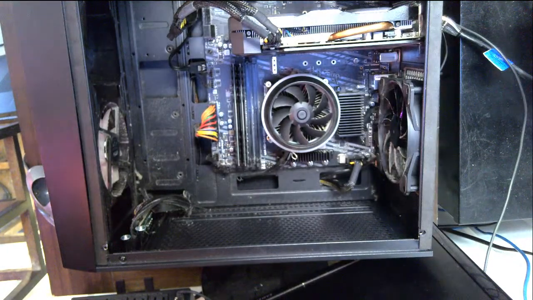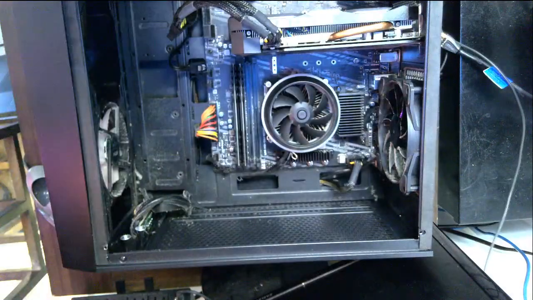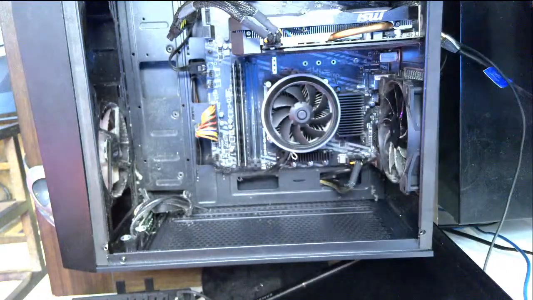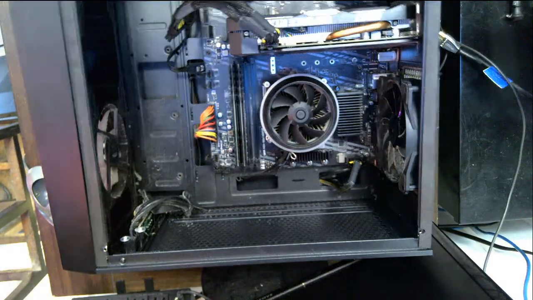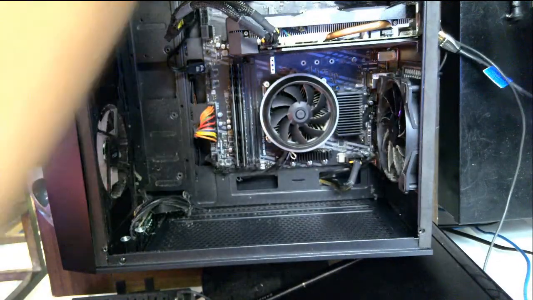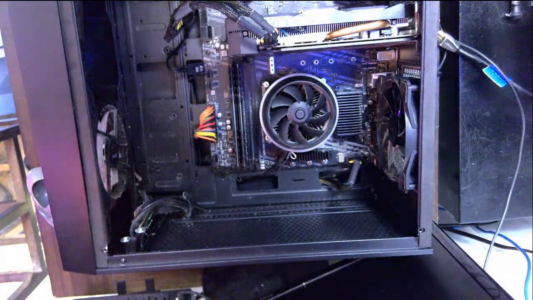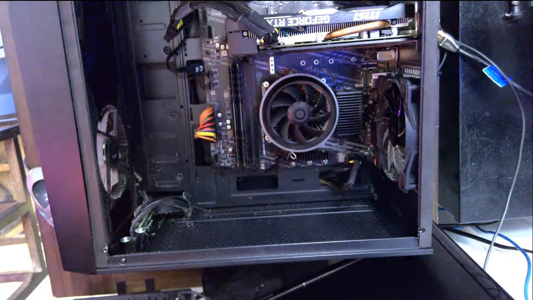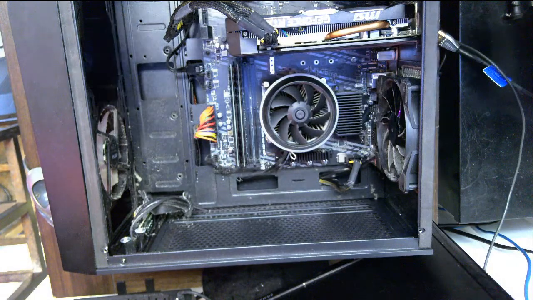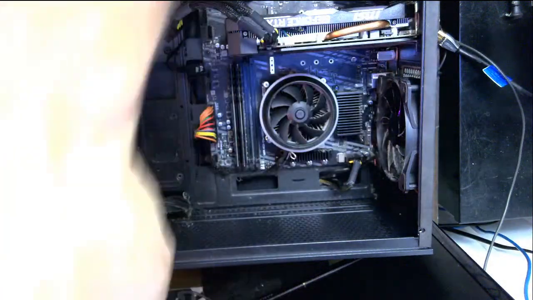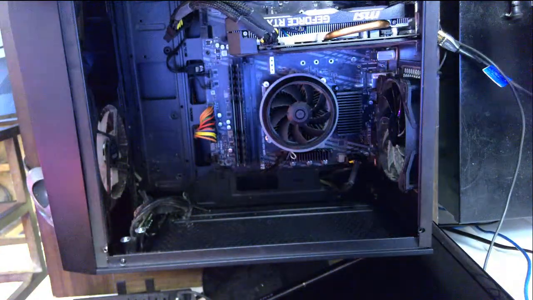All right, so let's see. Where did I put that little itty bitty screw? Couldn't have put it that far. Did it fall? Oh, that was that screw. You know what?